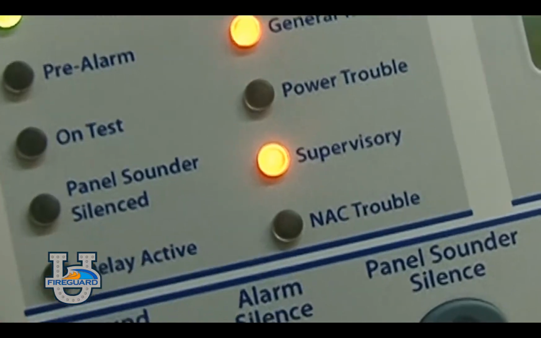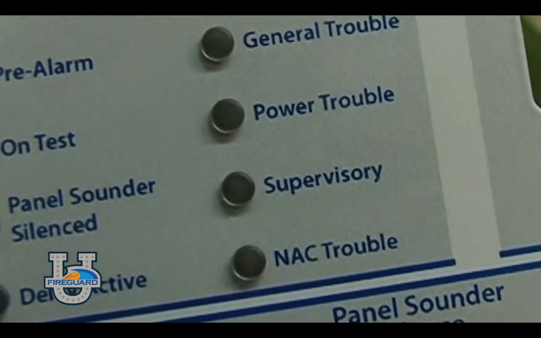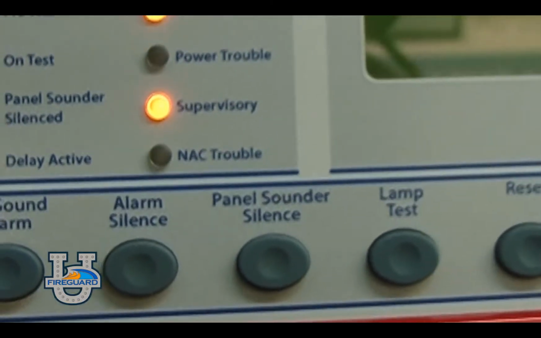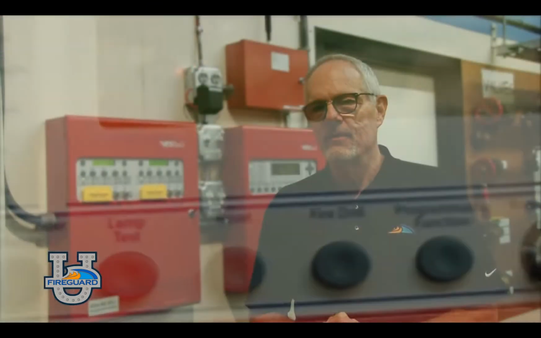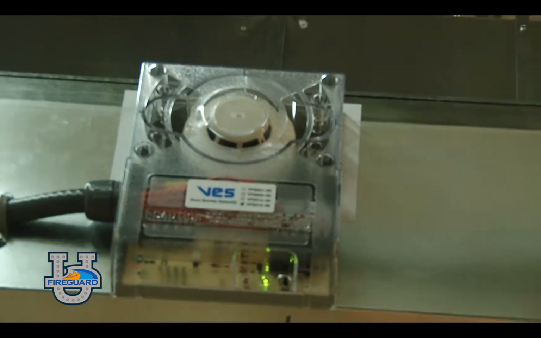It will be indicated by a yellow LED on the fire alarm panel with the label supervisory. It's the second highest priority, indicating a possible impairment to the effective operation of the fire detection or suppression system. It activates the panel annunciator and sounders only. Common examples of supervisory devices or events are a duct detector.